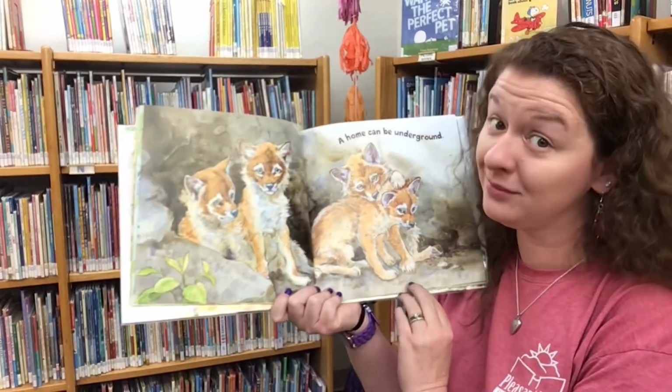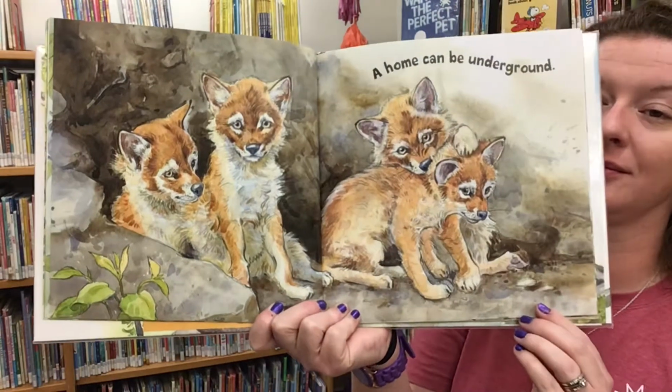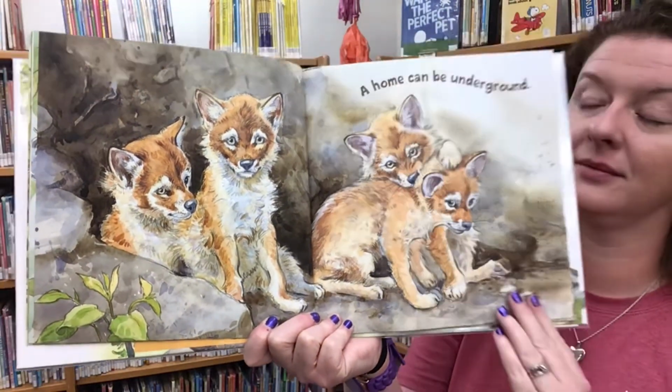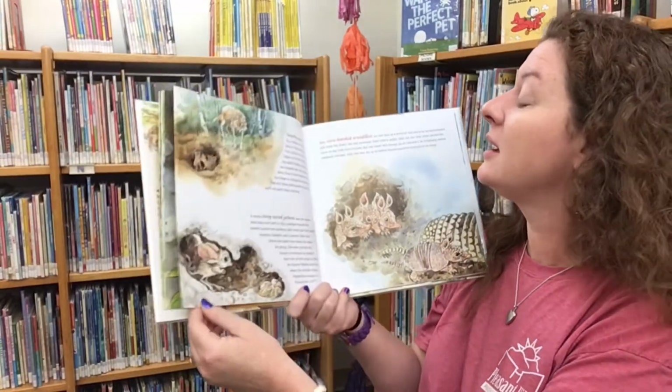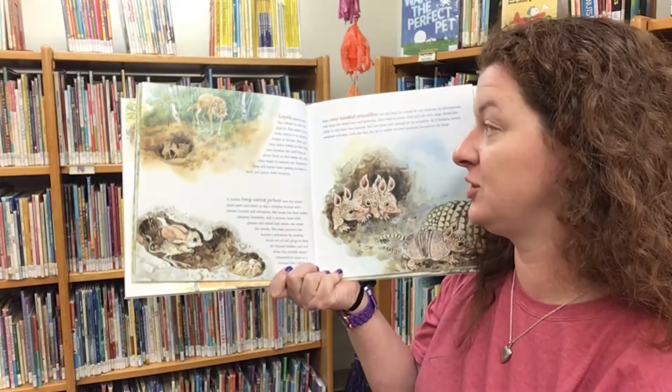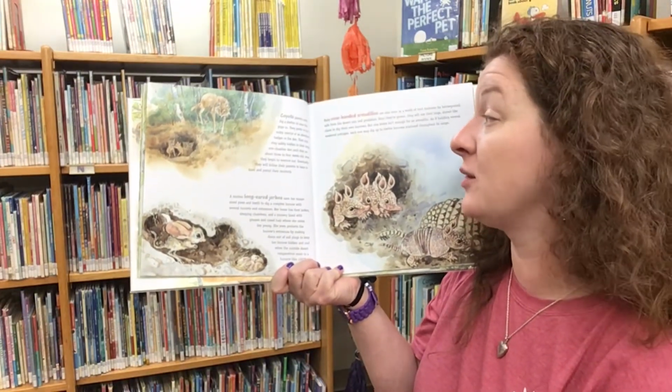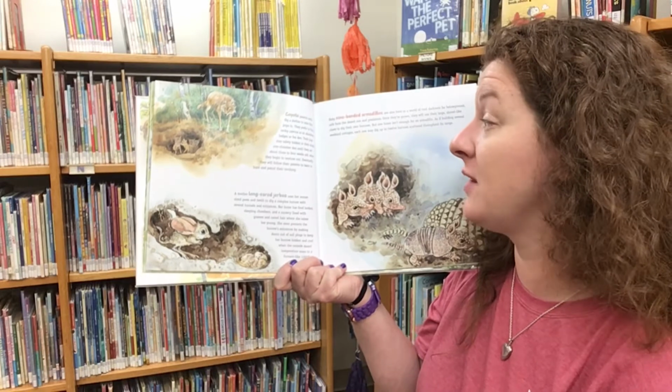A home can be underground. Coyote parents rarely dig a shelter to raise their pups in. They prefer to find a rocky crevice or an abandoned badger or fox den.